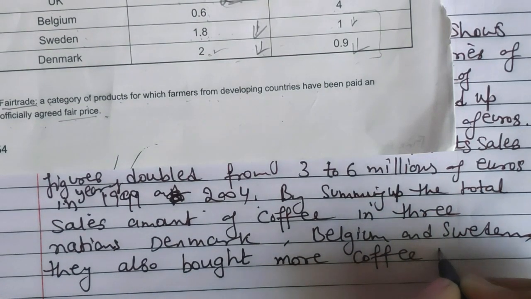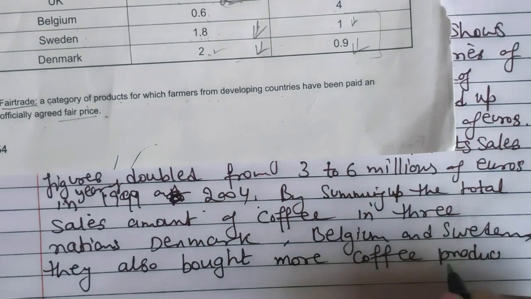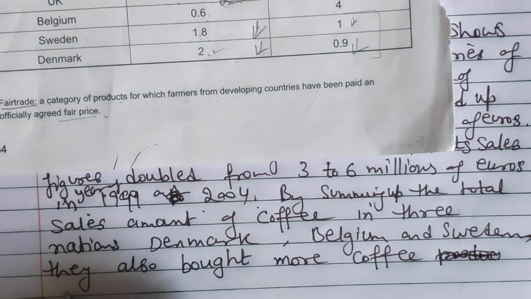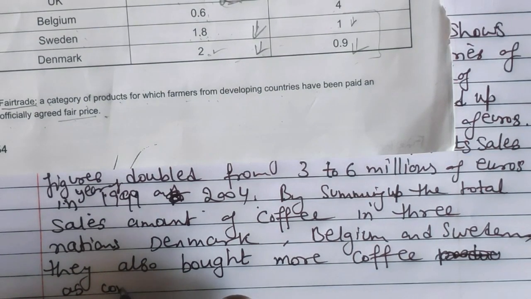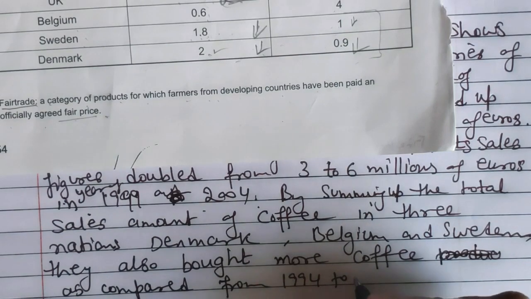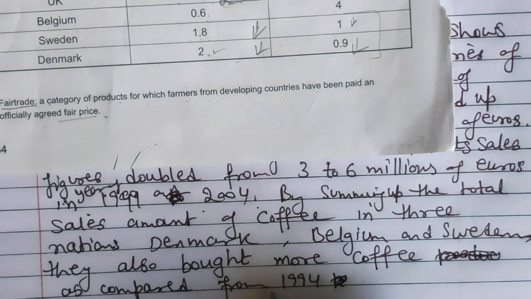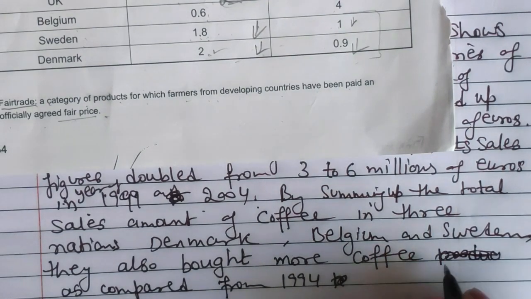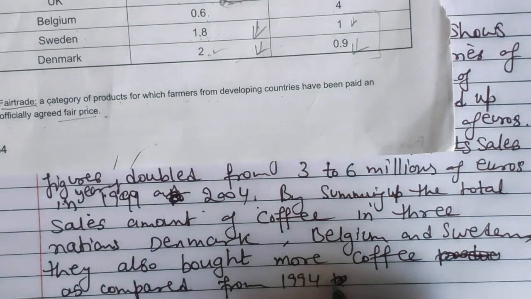They also bought more coffee as compared from 1994, from 3 million.